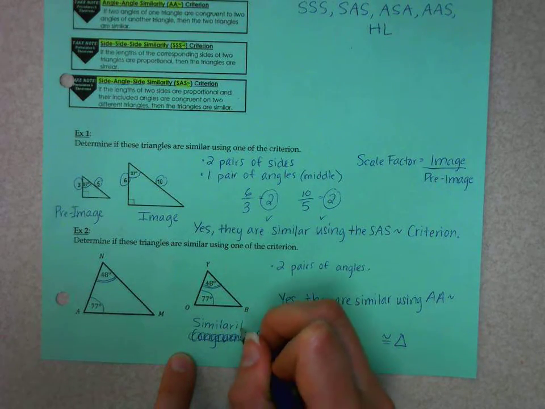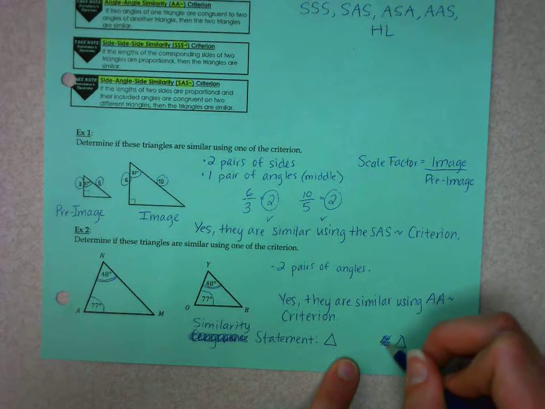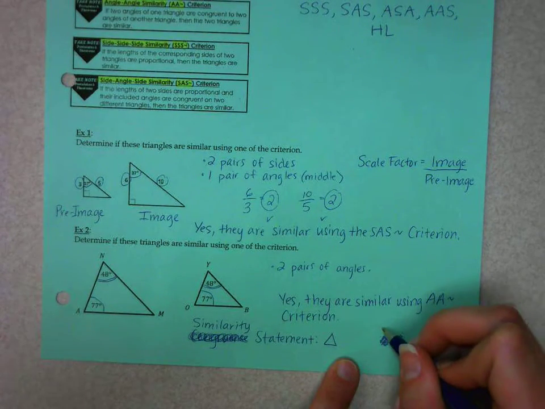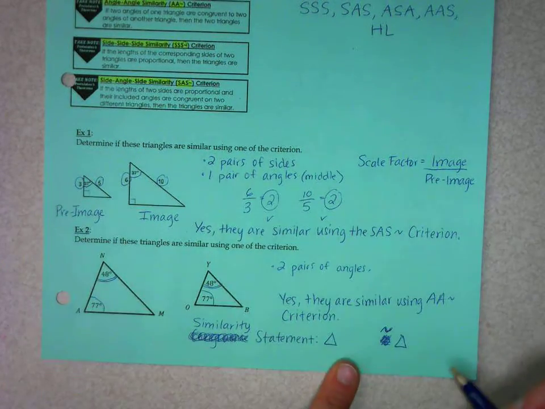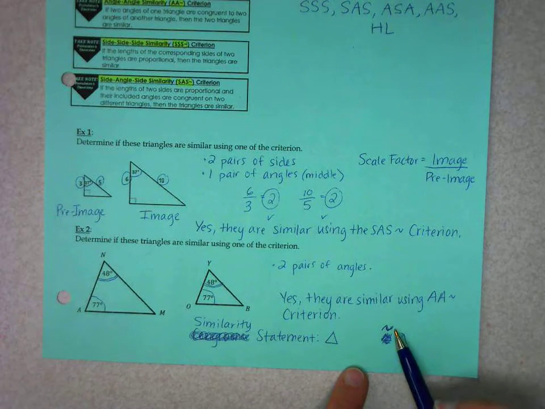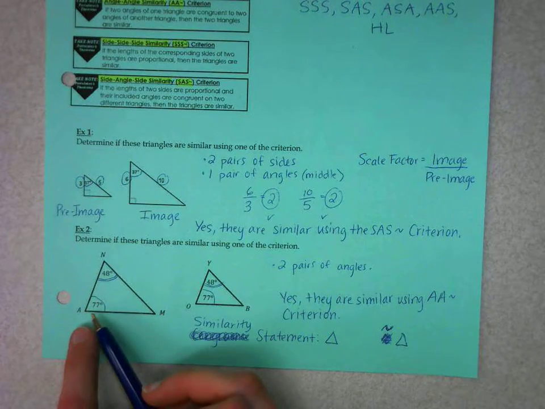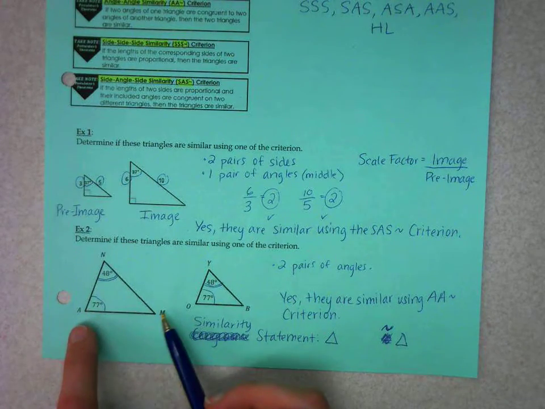We're going to create a similarity statement because these figures are not congruent. They're actually similar. So let me scratch out my congruent symbol. They're similar. But it's just like we were doing last week. We're going to name both of the triangles. We're going to say that they're similar, so I'm using the similar symbol in between them. But I just want to make sure that my angles are matching up.